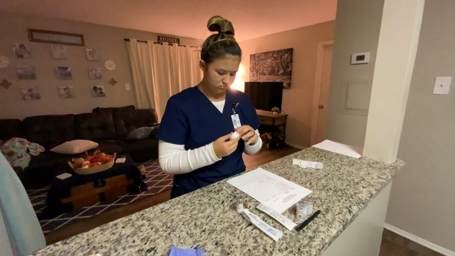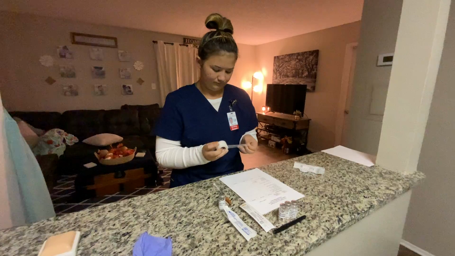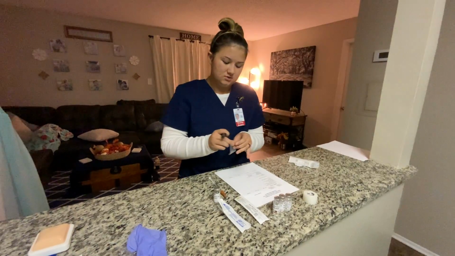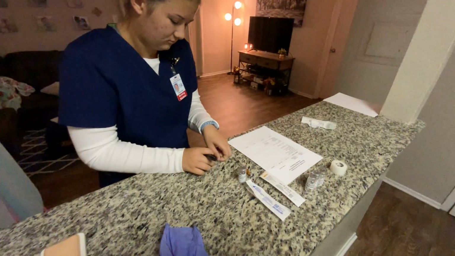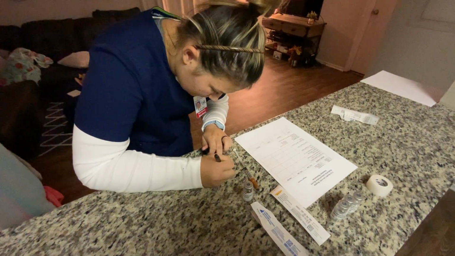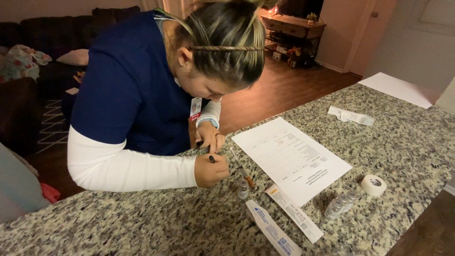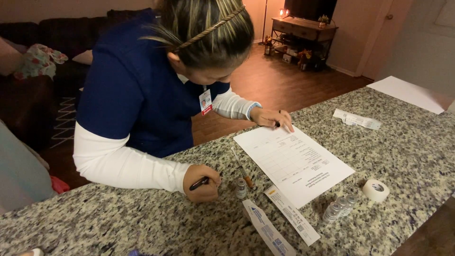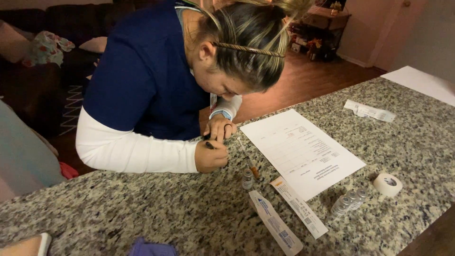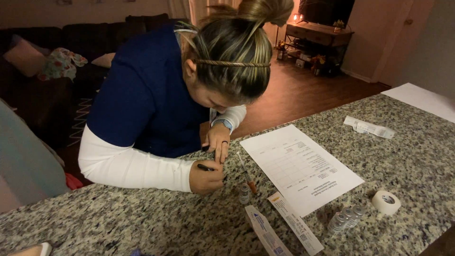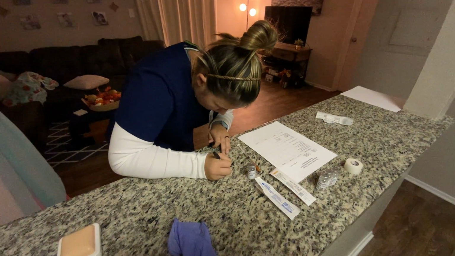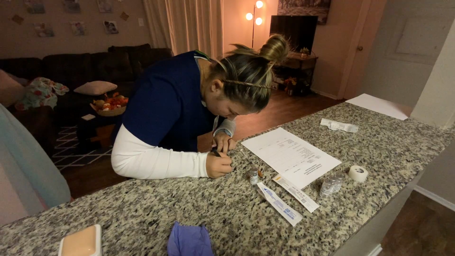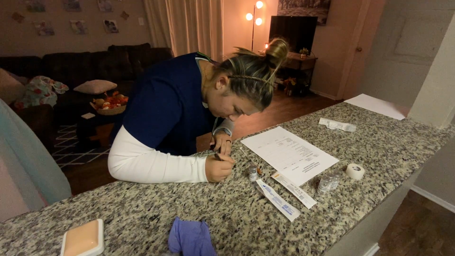I'm going to prepare my label. And on the label, I'm going to have the name of the patient, the name of the drug, the dosage, the route, and the time. So his name is Jaguar J. Jones. I am giving heparin 5,000 units. Subcutaneously. And every 12 hours.